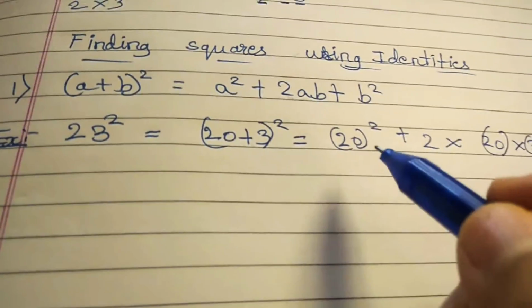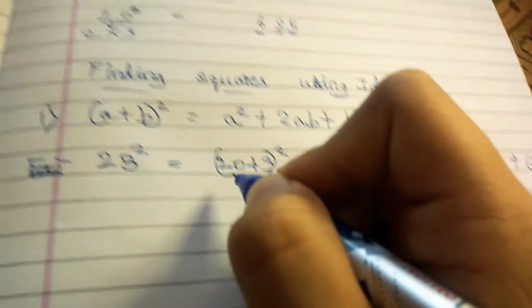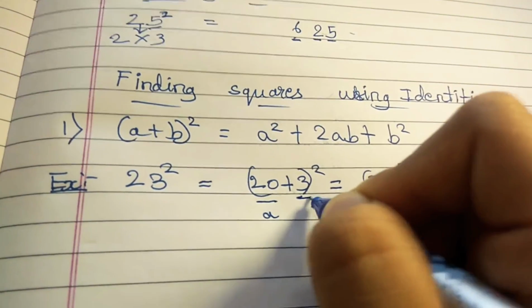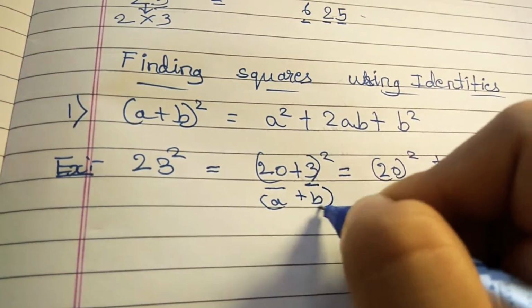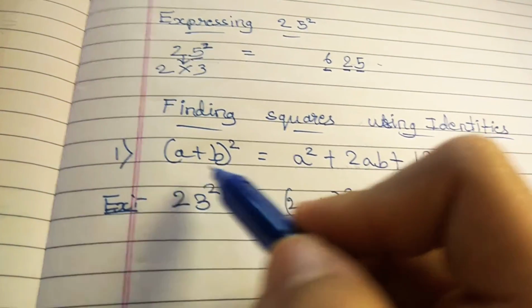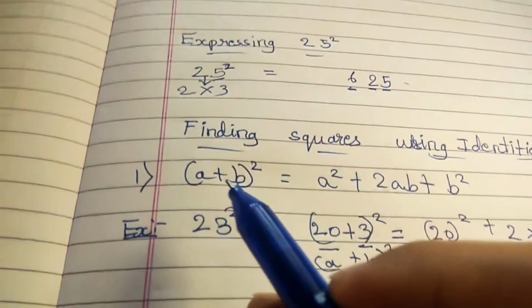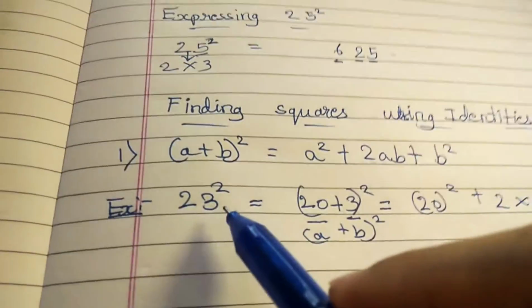Next, here a plus b whole square, right? Here 20 is a and 3 is b. So 20 plus 3 whole square is 23 square.